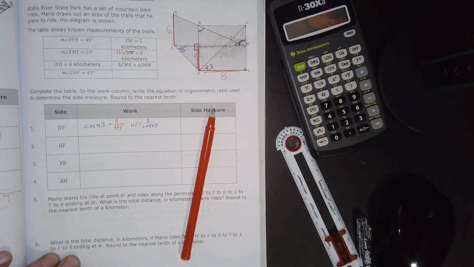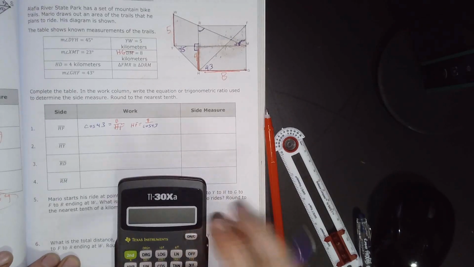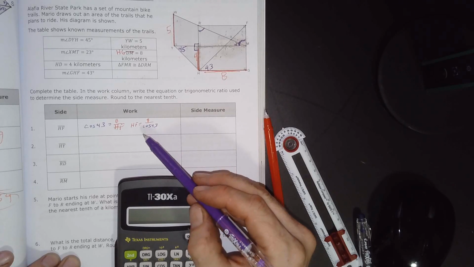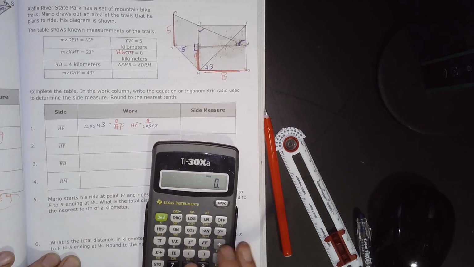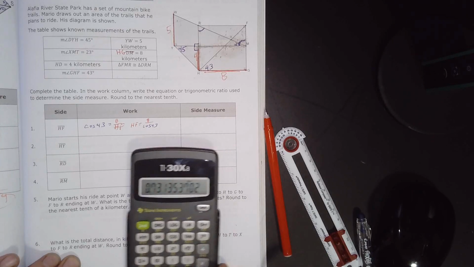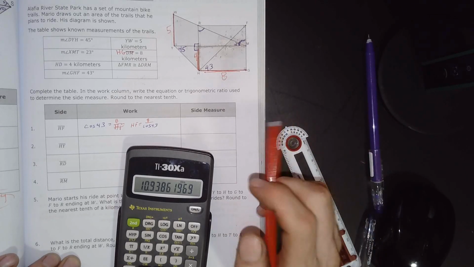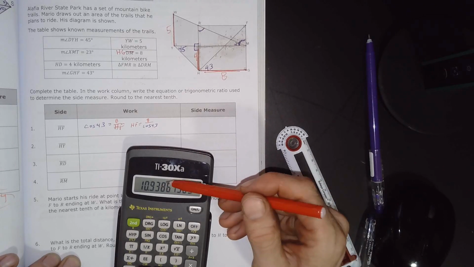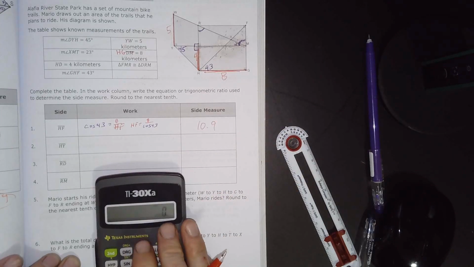And remember, for any angle less than 90 degrees, the sine or cosine is going to be less than 1. And if you divide anything by less than 1, it's going to make it bigger. So 8 divided by cosine 43 equals, that means HF is 10.9, rounded to the nearest tenth. So this is going to be 10.9.